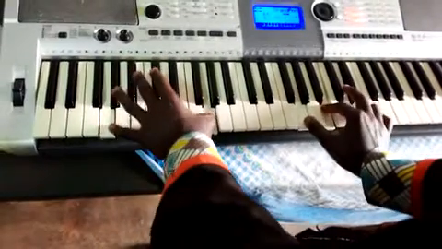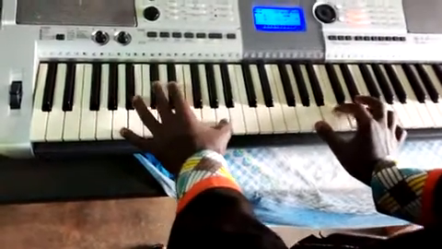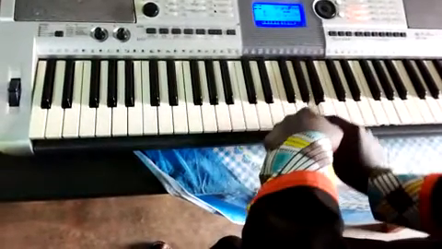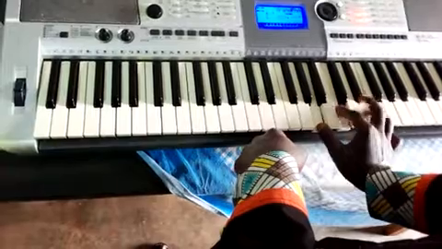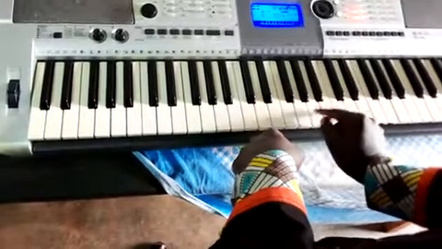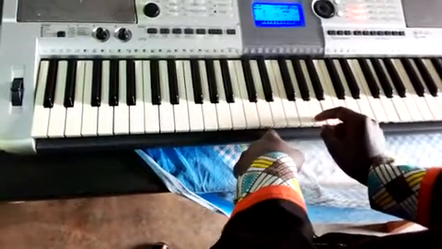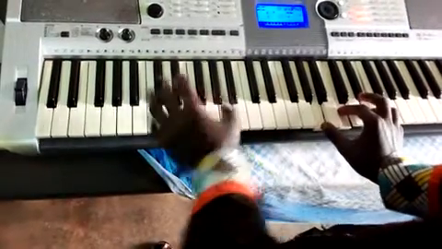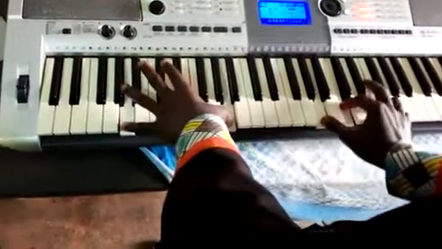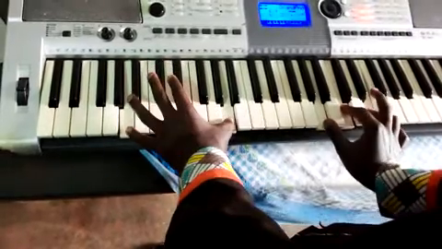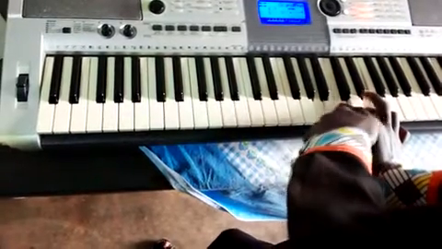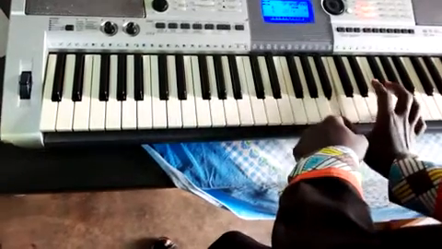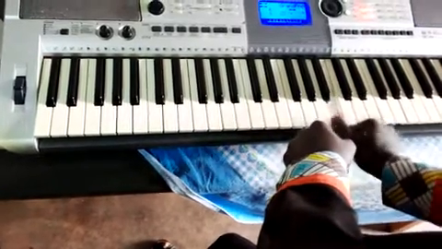Then the sixth here will be a minor. So find the minor of our key here, A. Minor of A, octave A here. Then the diminished. Our seventh here is the chord B. Finding the diminished, we are going to find the diminished of B here.